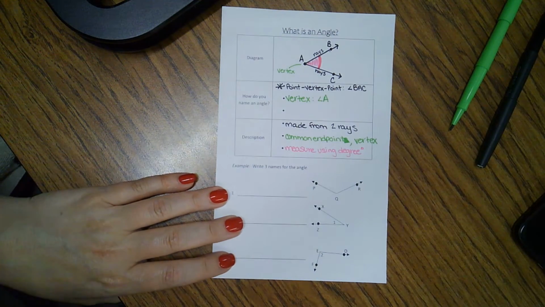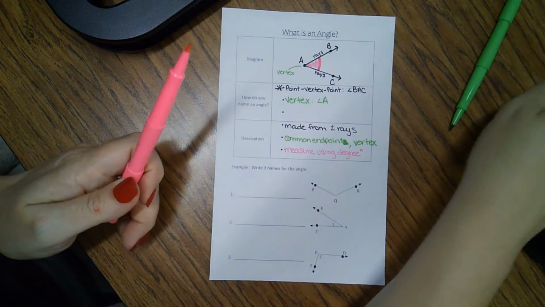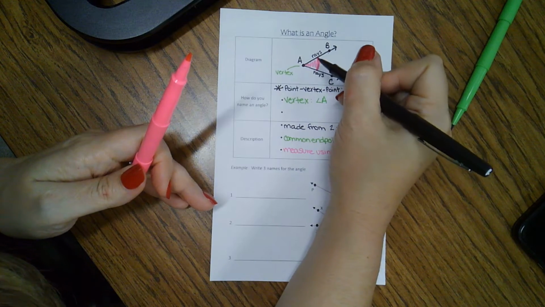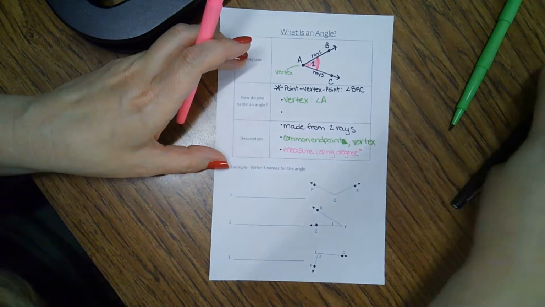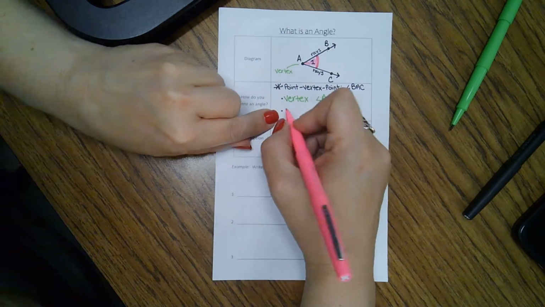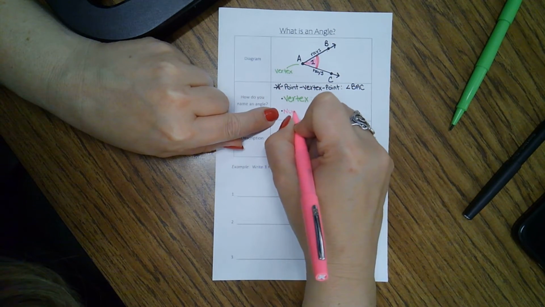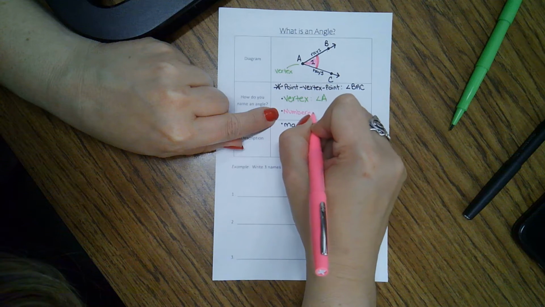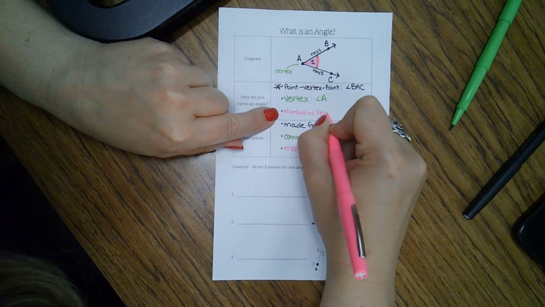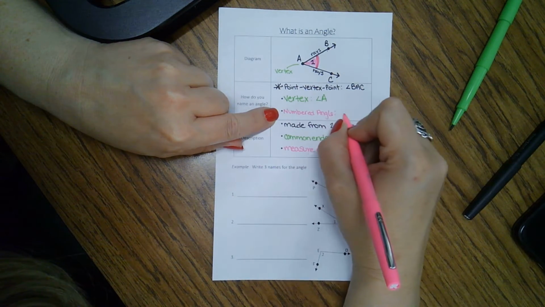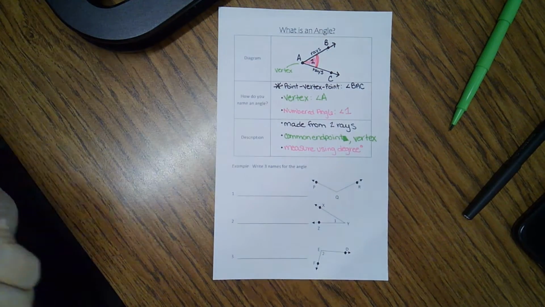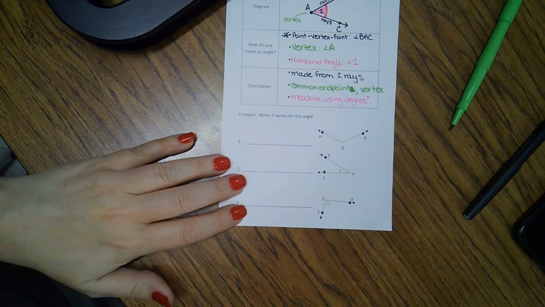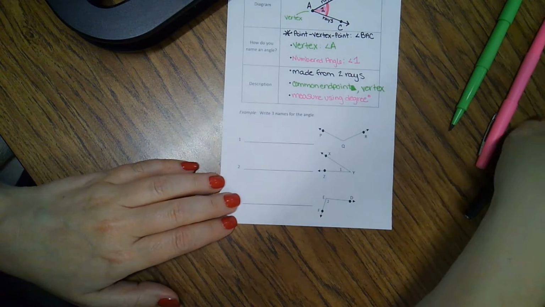And then the last one: sometimes inside of the angle you'll see a number, let's say the number 1. So you can also use the numbered angle. If you have a number in there, you can say that's angle 1. It's pretty easy. So let's do a couple of examples down here.